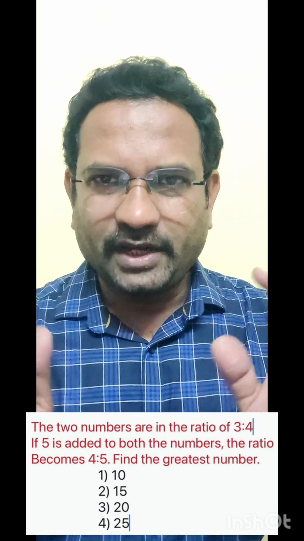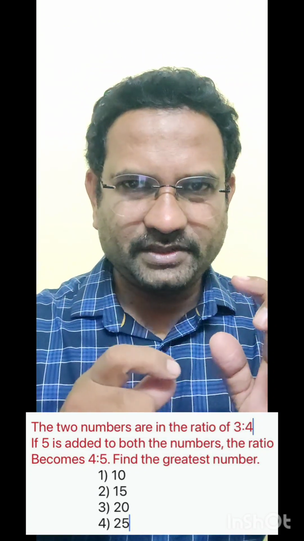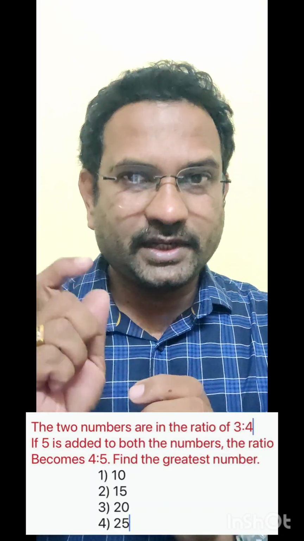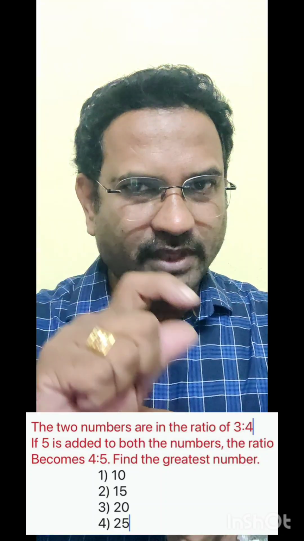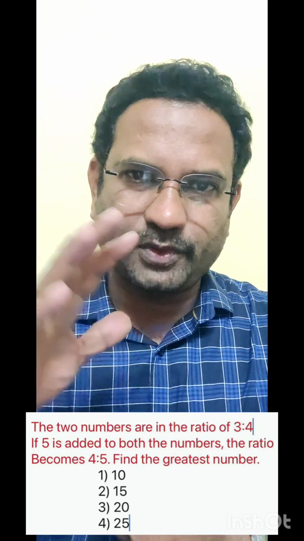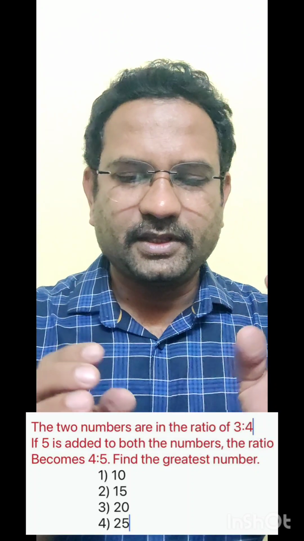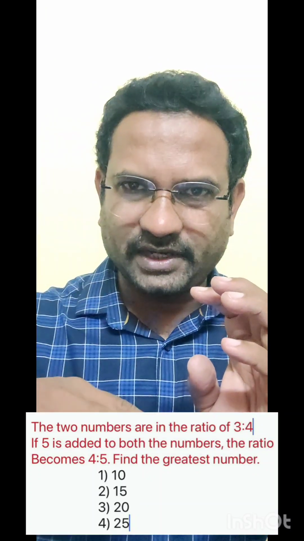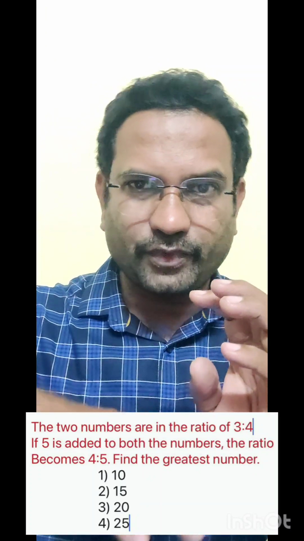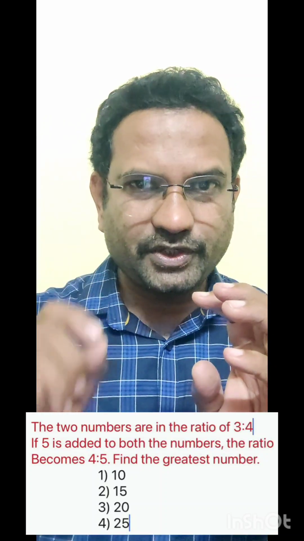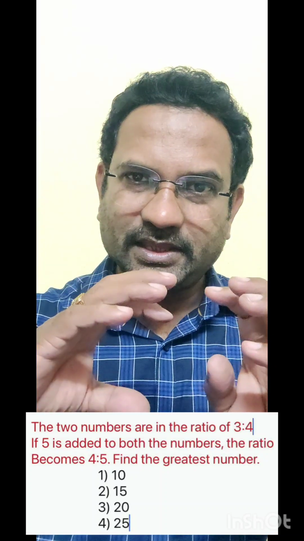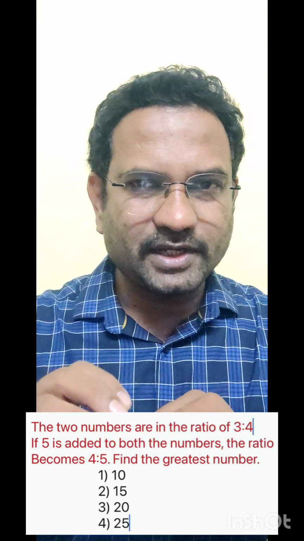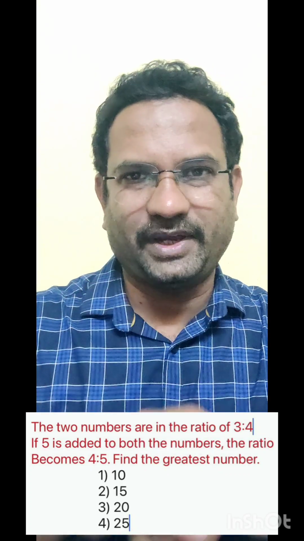Understand this one. Whenever you add a number to both the numbers, if they come to a different kind of ratio, that indicates they are in the multiple of that particular number which is added to them. Let me explain. There are two numbers which are in 3:4 ratio, and to which 5 is added, and again there is a new ratio of 4:5. If you are getting ratios, then it indicates the numbers are 5 multiples. You have added 5, still you are getting a ratio. That means they are in the ratio of 5.